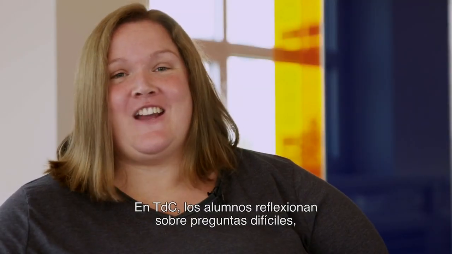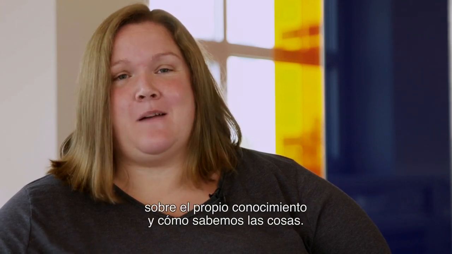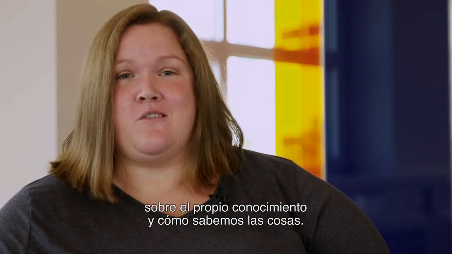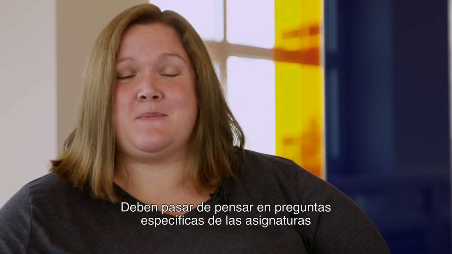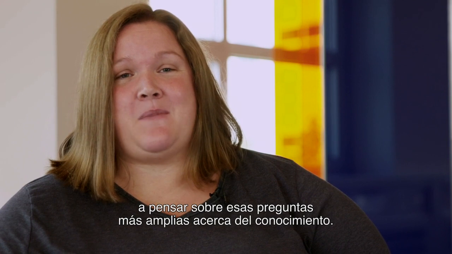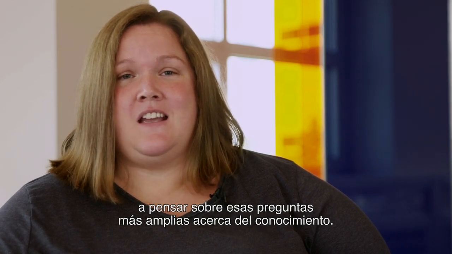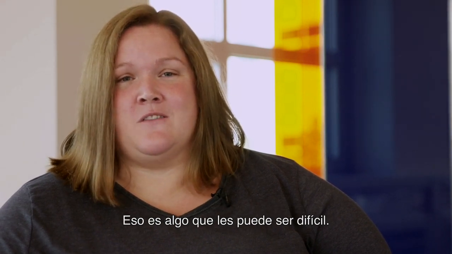In ToK, we're trying to get students to think about really difficult but interesting questions about knowledge itself and about how we know things. So we need to try to move students from thinking about subject-specific questions to thinking about those bigger questions about knowledge, but that can be something they find quite difficult.